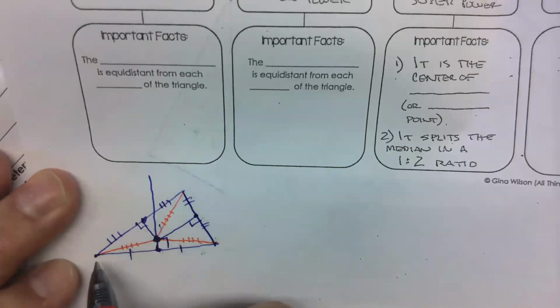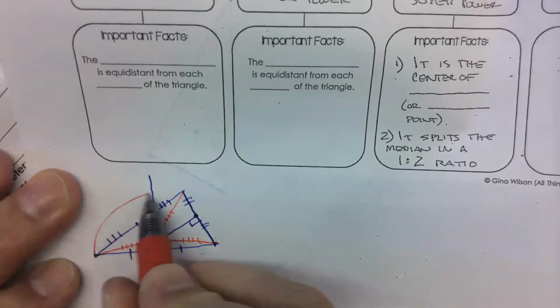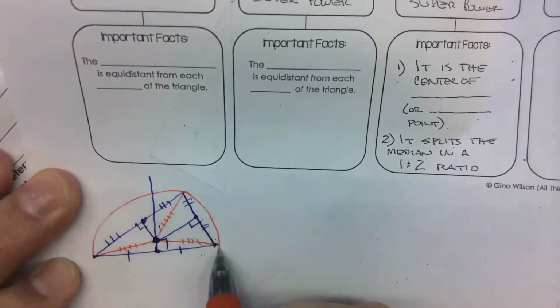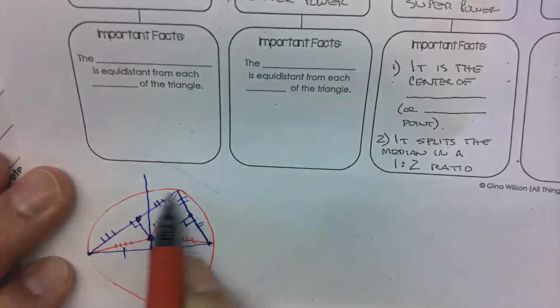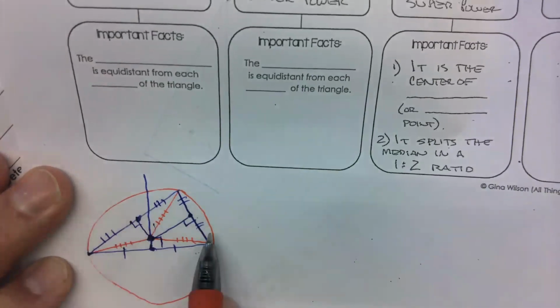The other thing that represents is that this circumcenter is the center of a circle that could be drawn around the outside of this triangle, such that this radius and this radius and this radius are all the same. I strongly urge you to draw this picture on your page as well.